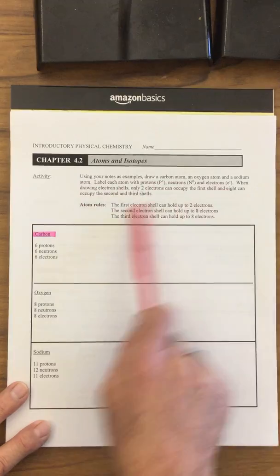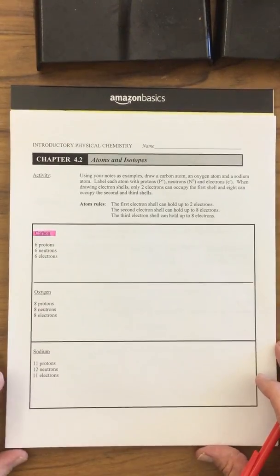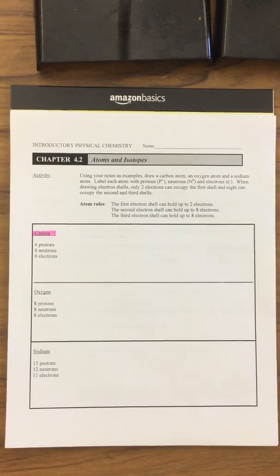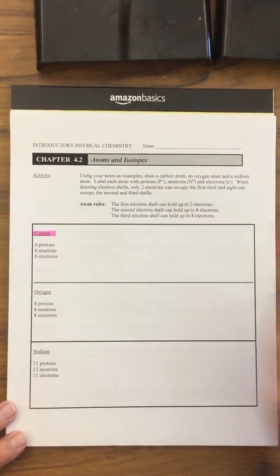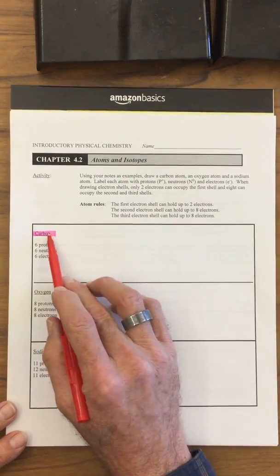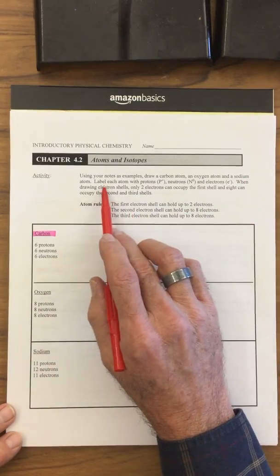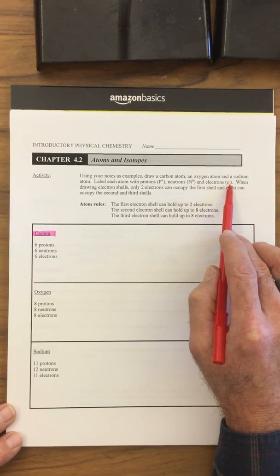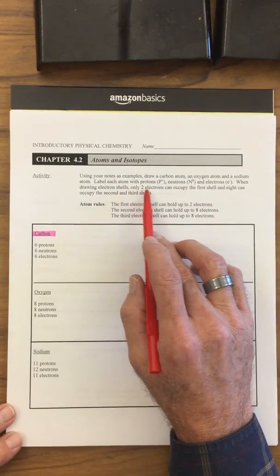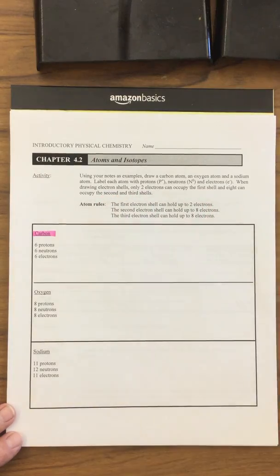So we're going to go over the instructions on each of these items one by one, and I want you to fill in the missing blanks and the things that we don't do. Okay, so again, this is atoms and isotopes. Using your notes as examples, draw a carbon atom, here's the carbon atom, an oxygen atom, here's the oxygen, and a sodium atom. Label each atom with protons, neutrons, and electrons. When drawing electron shells, only 2 can occupy the first shell and 8 can occupy the second and third shells.